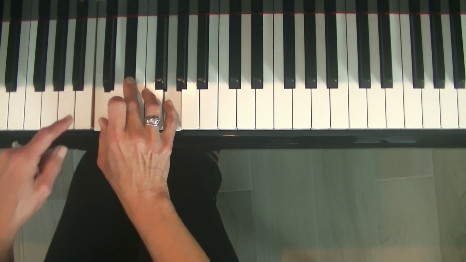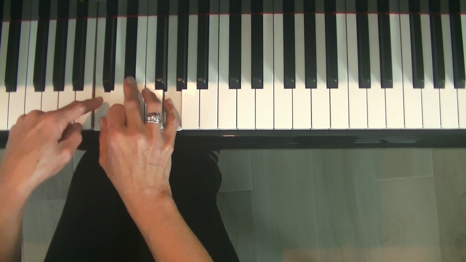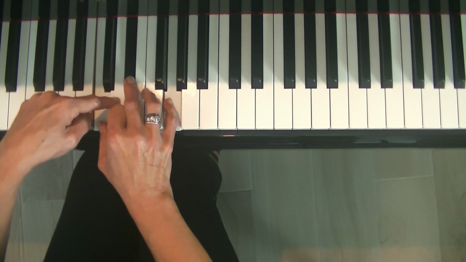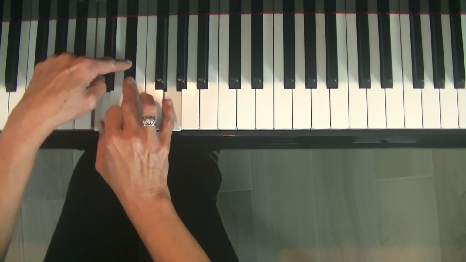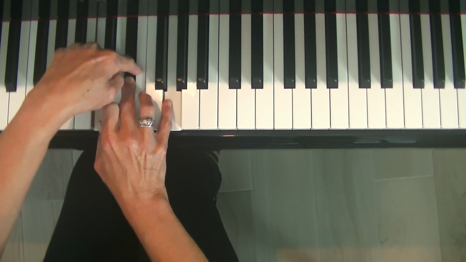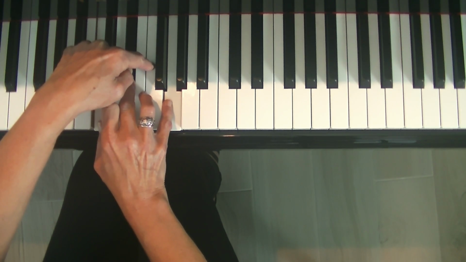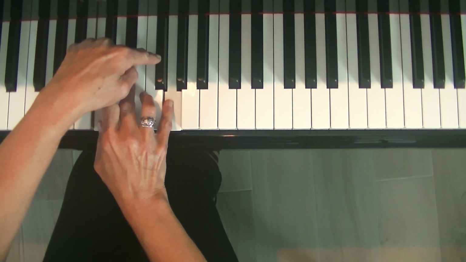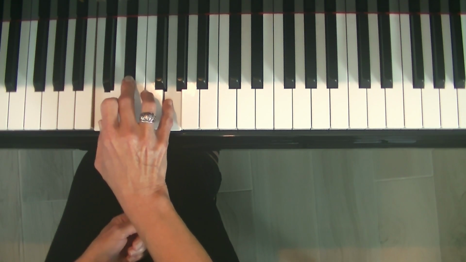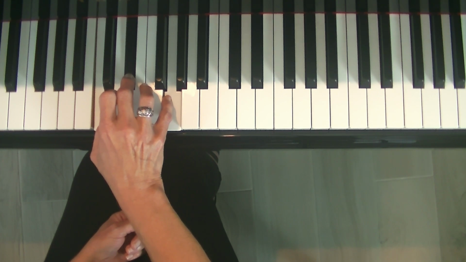For instance, here we'll count half steps. From here to here is 1, 2, 3. And now from the D sharp to E, 1, 2, 3, 4. That's where I get the 3-to-4 formula.